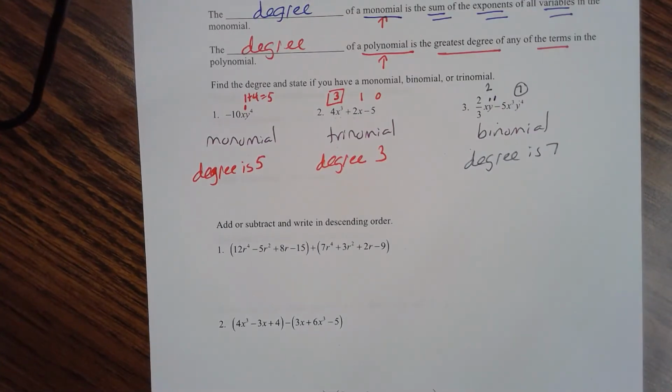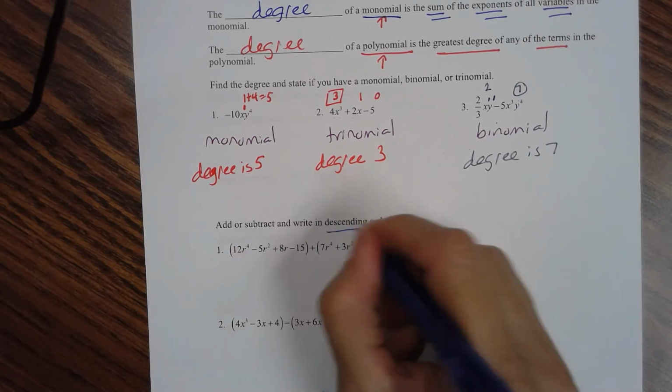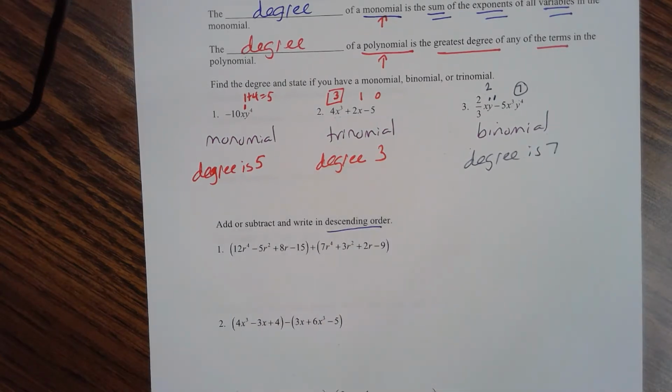So let's look at one, because they're going to go pretty quick, I would hope. I want you to add or subtract and then write in descending order. So descending order just means from highest power down to lowest power.